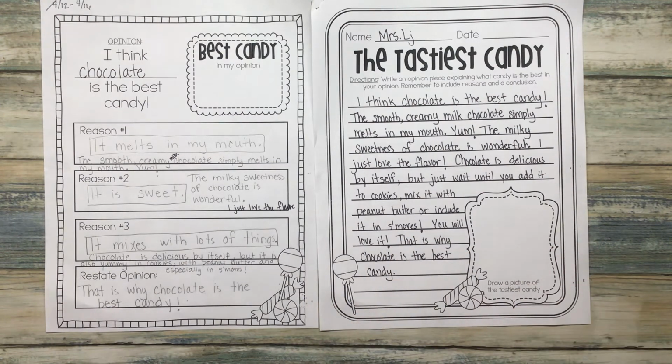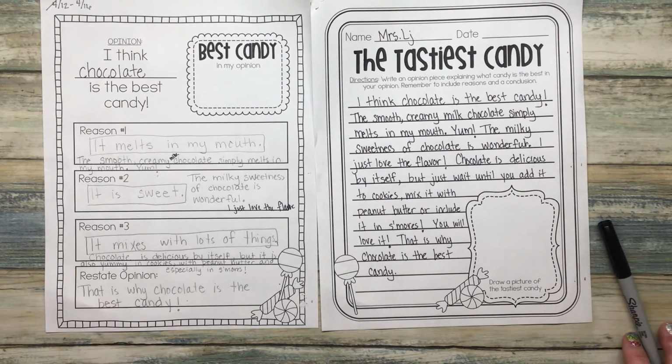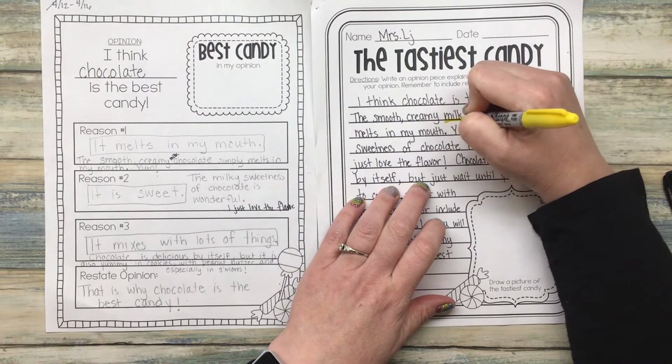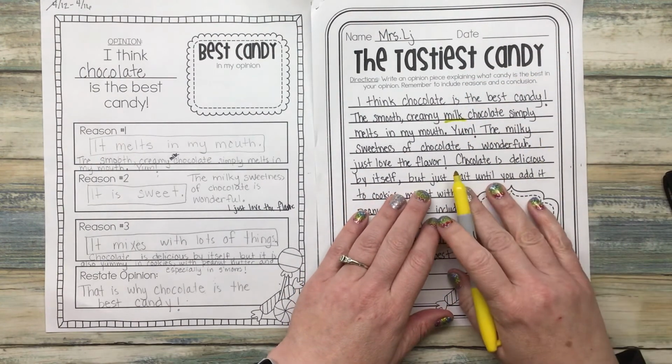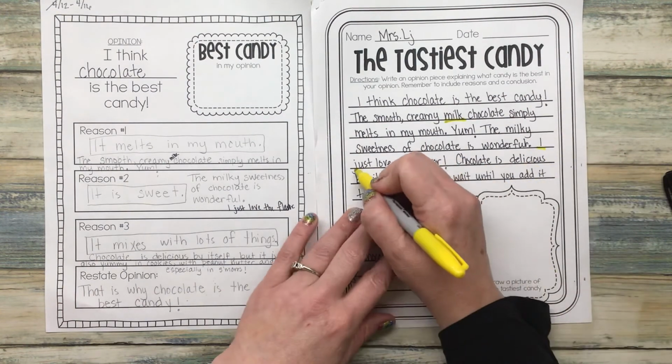All right, so I went ahead and made my writing even more powerful this time. Those little touches, those little bits and pieces that make our writing amazing. So I'm going to go ahead and underline all those extra parts. You're not going to do this, just me. So yum, and then I just love the flavor.